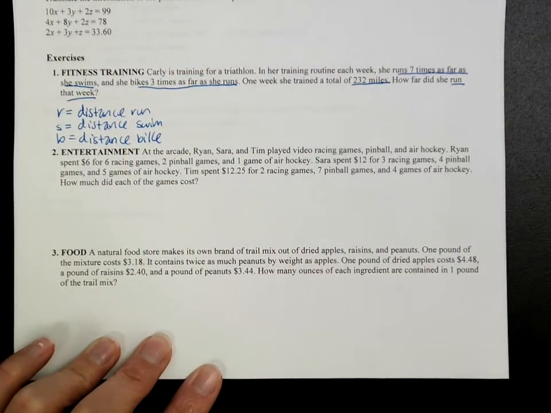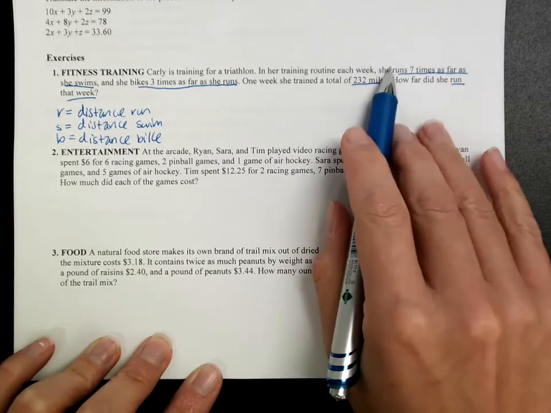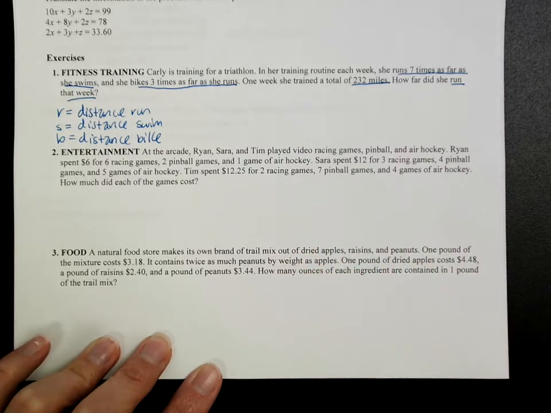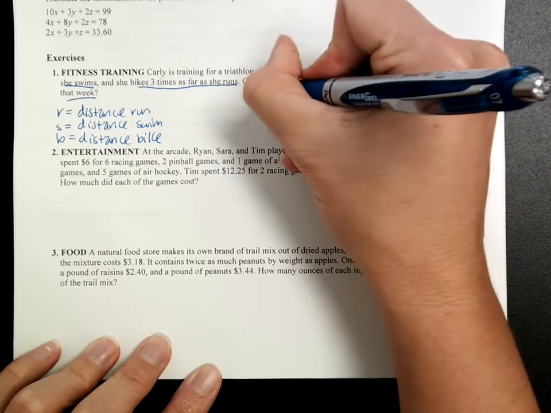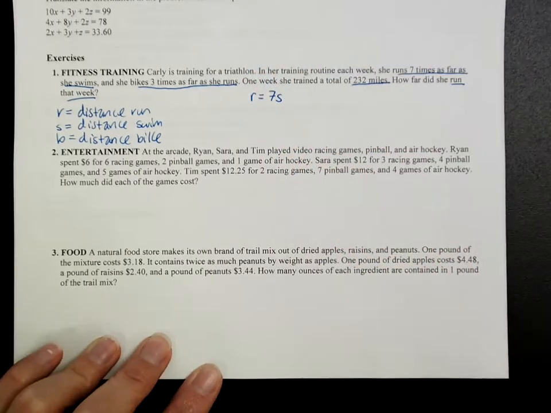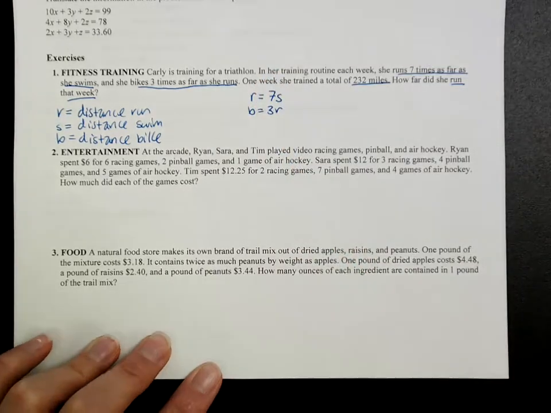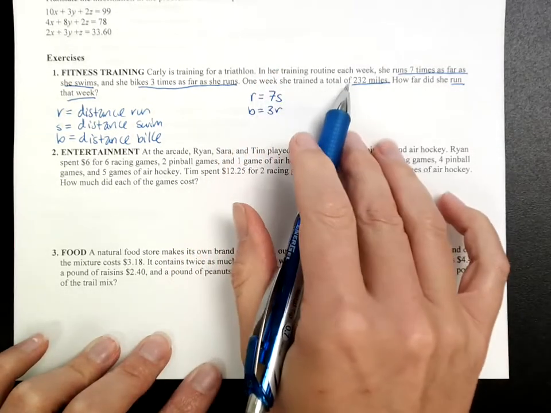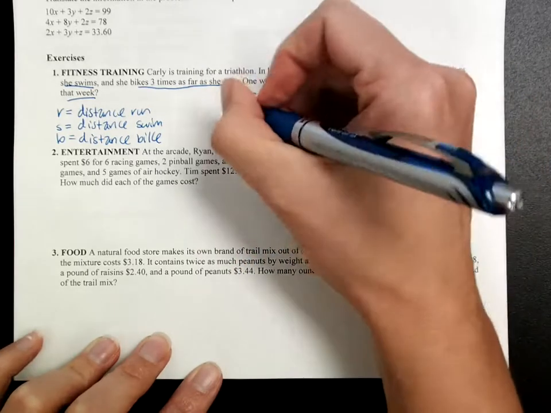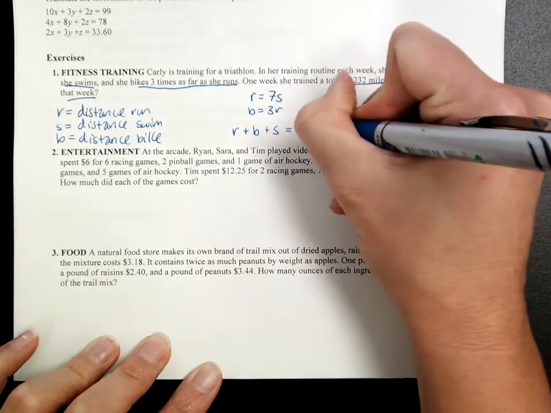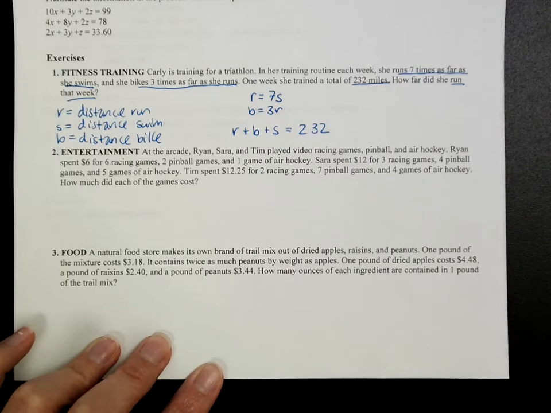Three variables, I need to set up 3 equations. The first one, she runs 7 times as far as she swims. That means run equals 7 times swim. Same thing with bike. You bike 3 times as far as you run. So bike equals 3 times the run. The last equation is a little tricky here. One week she trained a total of 232 miles. That means the distance ran plus the distance biked plus the distance swam is going to equal 232. To start with, I'm just going to go through and set up all these equations, and I'll give you a chance to solve them at the end.